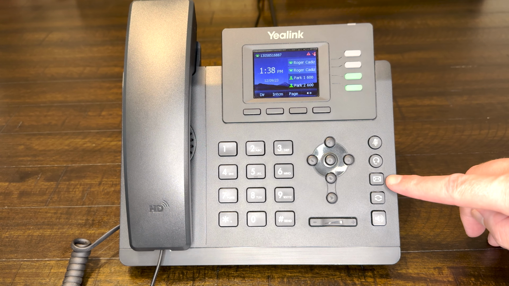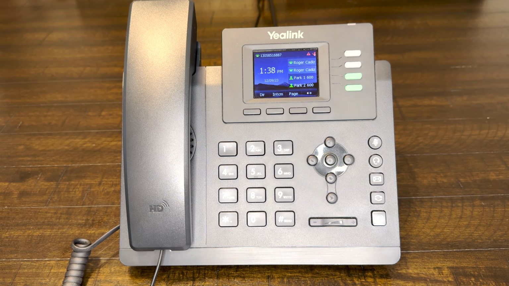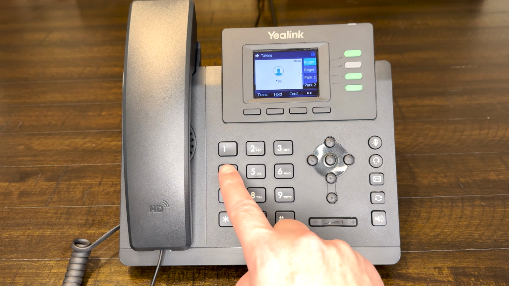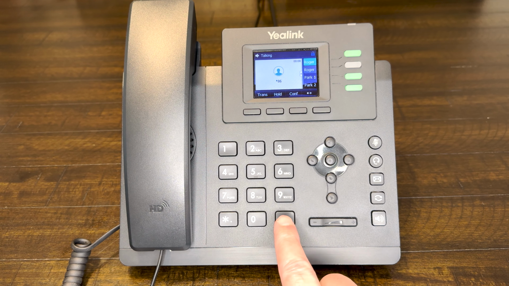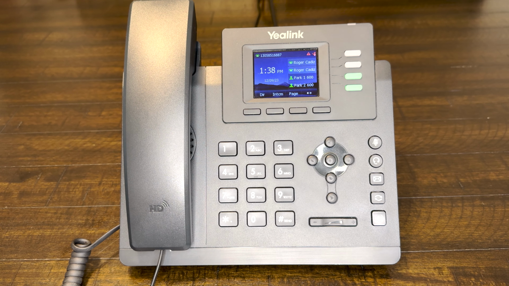This is your voicemail button. You press the envelope and it's going to ask you for your password. You will have a default password. Enter your password, followed by the pound key. In here, you can play your voicemails and change your greeting. When you're done, simply hang up.